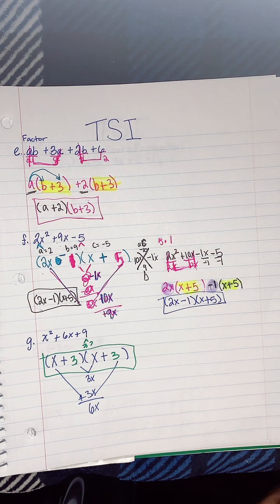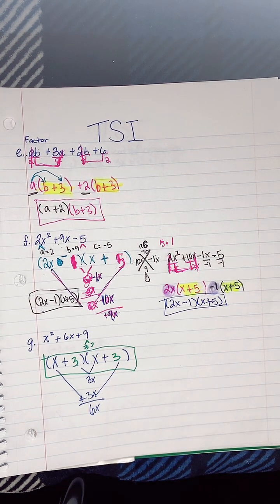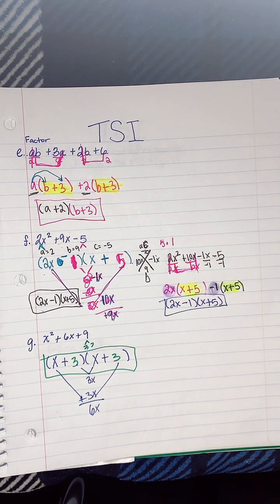Yeah, this was the easiest one. This one down here. After these little nightmare ones, right?